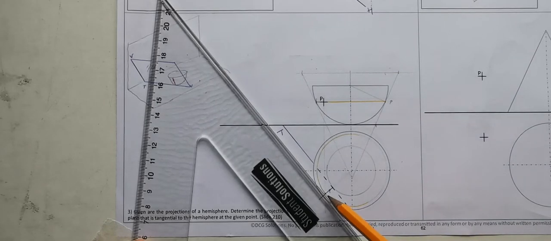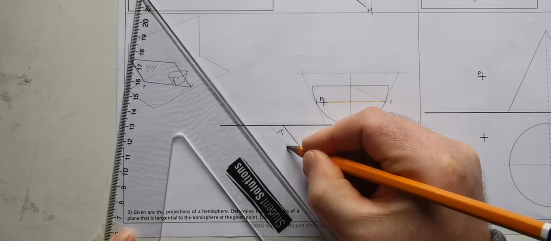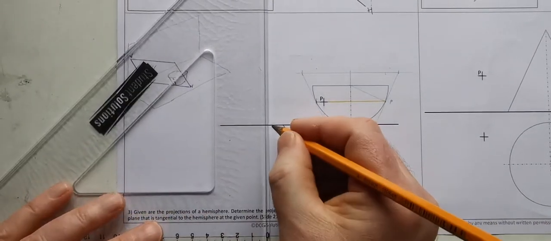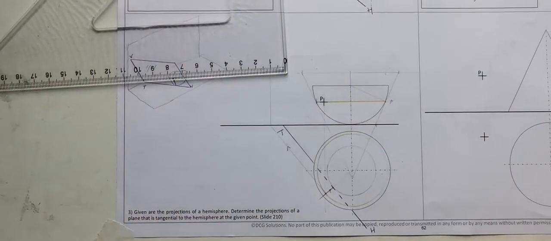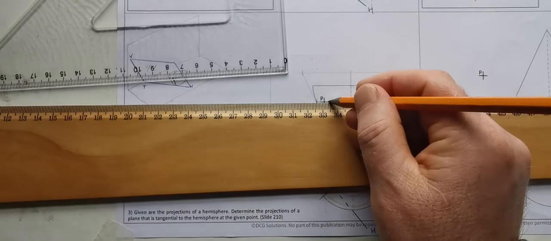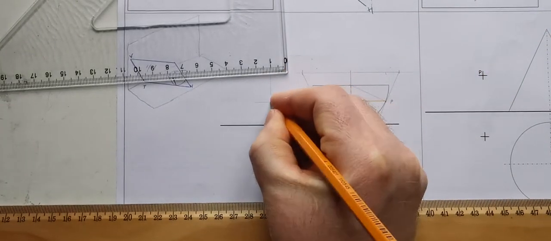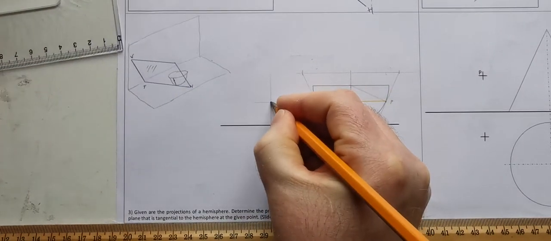So here is the height of P. Just put an arrow on that. Then bring that up vertical. And bring the height of P out. And that there is a point.